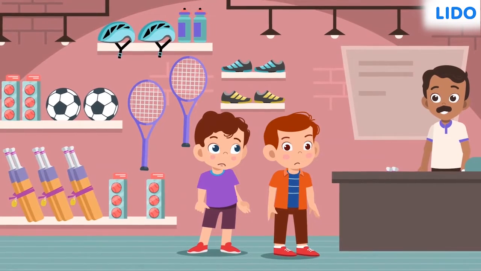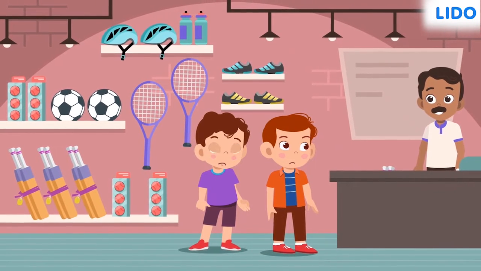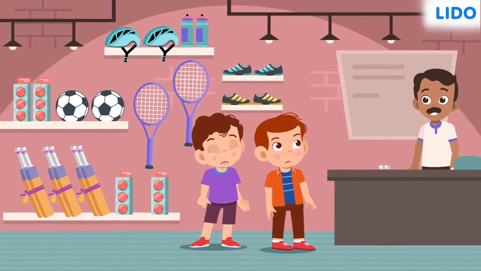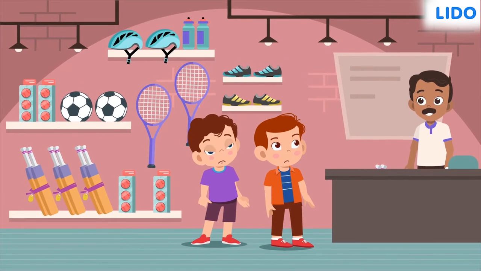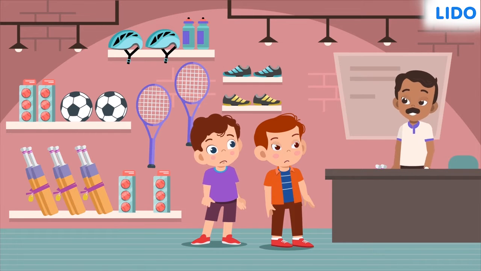Earlier today, Ram and his brother went to the Lido Sports showroom to buy bats and balls. But the bats were being sold in pairs of 2 and the balls in packs of 3. And Ram wanted to buy an equal number of bats and balls. How did he do it?